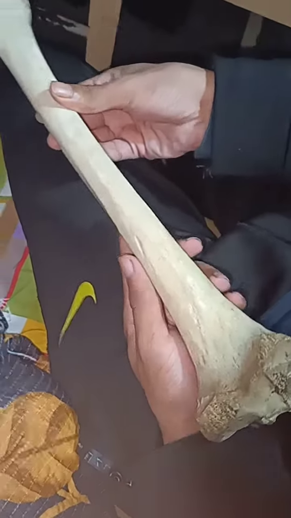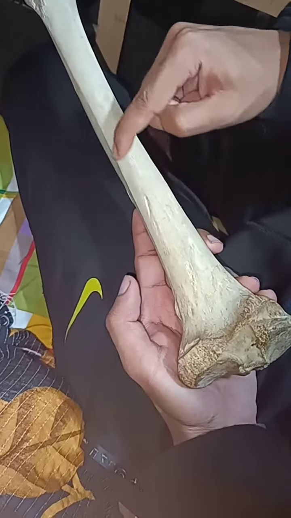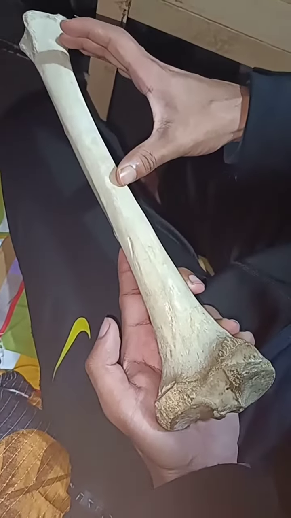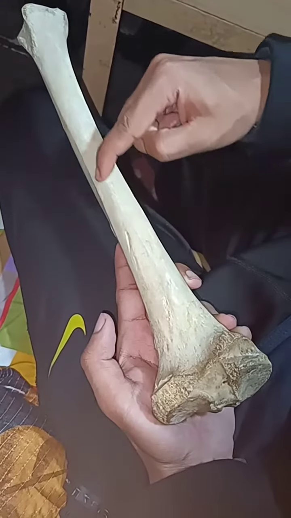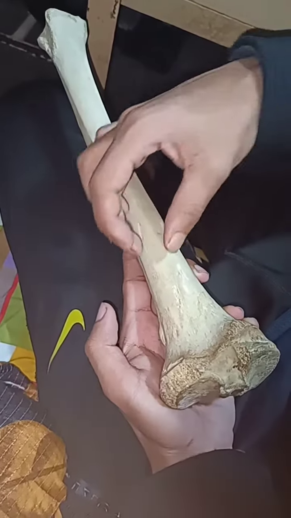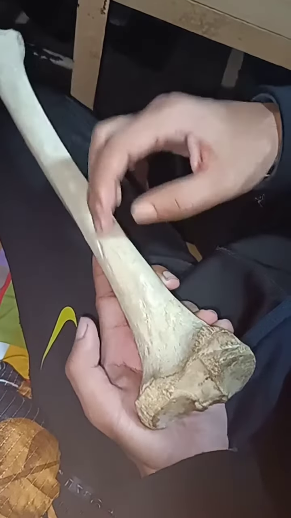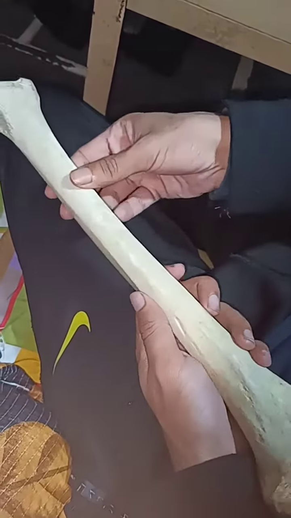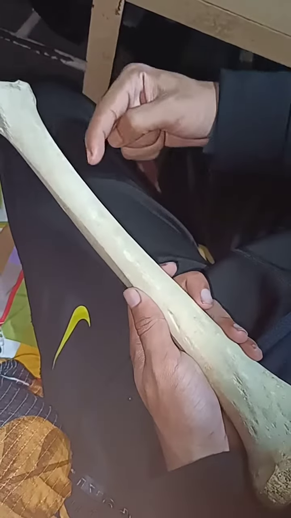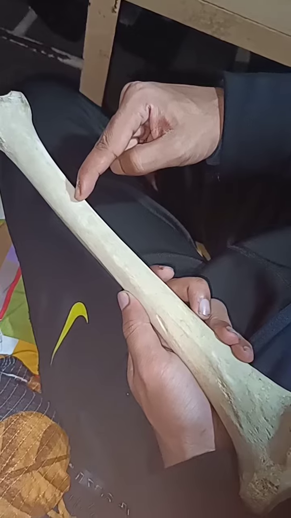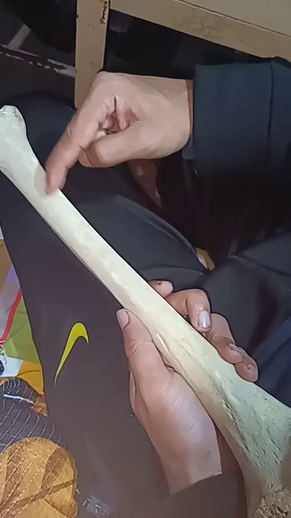Now the posterior surface is divided by a soleal line into an upper smaller triangular area and a lower larger triangular area. The soleal line gives attachment to the soleus muscle. The upper triangular area gives the attachment of popliteus muscle, and the lower triangular area gives the attachment of, from medial to lateral, medially the tibialis posterior, and then flexor digitorum longus muscle.